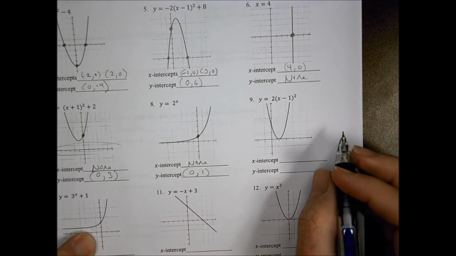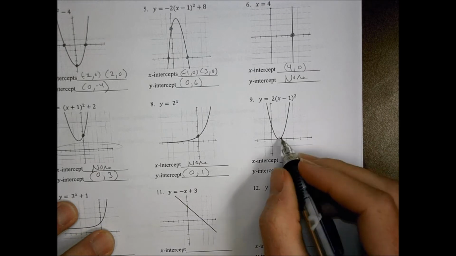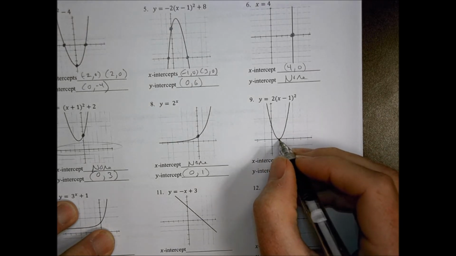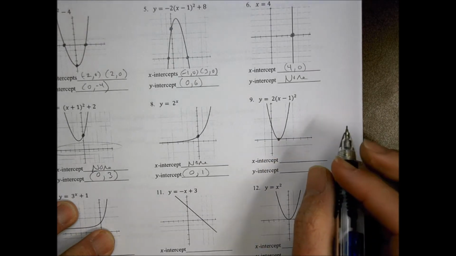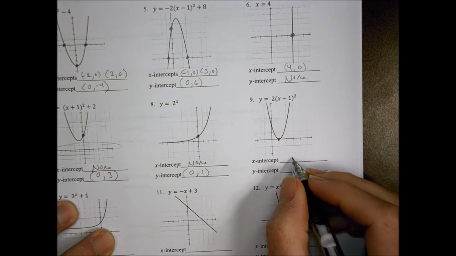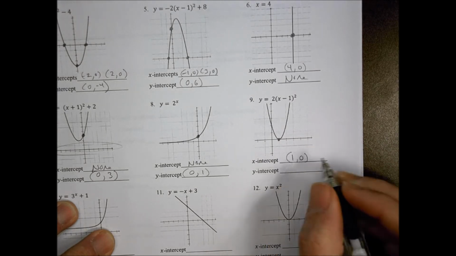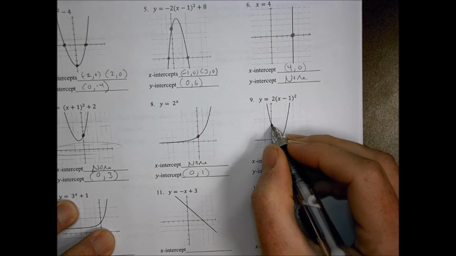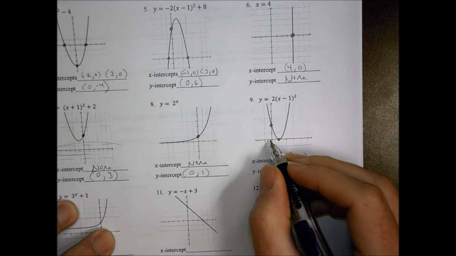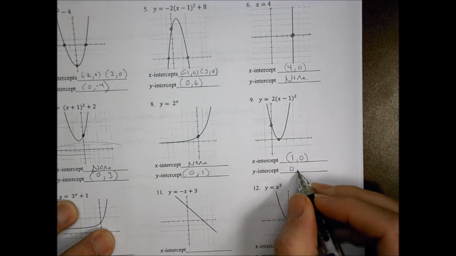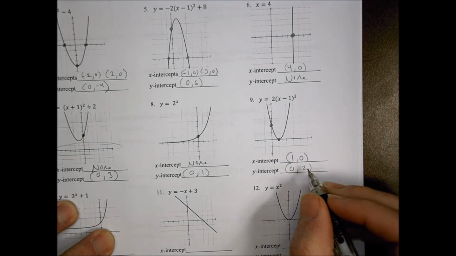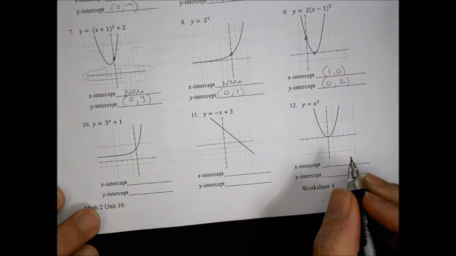Kind of cool. For this next one, here's where it touches the x-axis right there. So is that an intercept? Sure is. It counts when it touches. So at 1, 0, there's an intercept. For the y-intercept, it occurs right there only, and that's when x is equal to 0 and y is equal to 2.